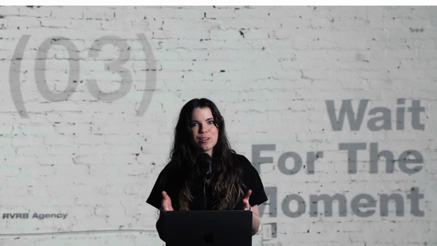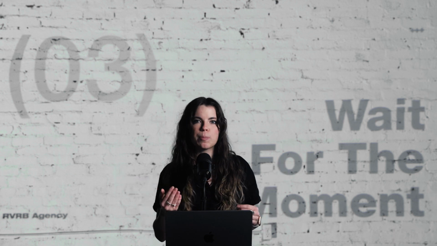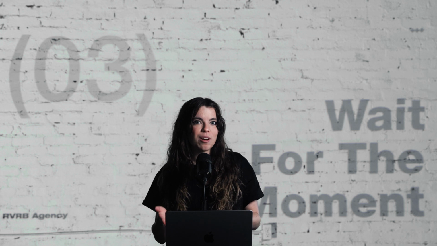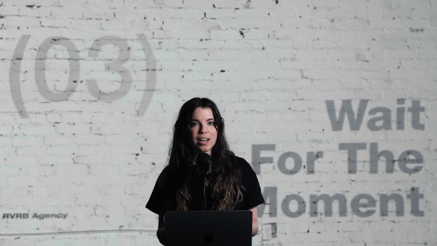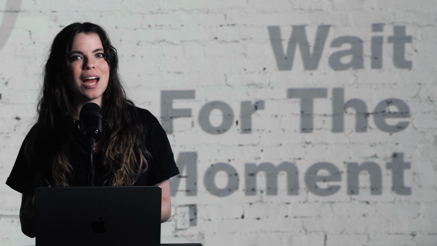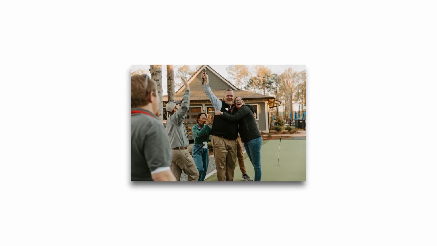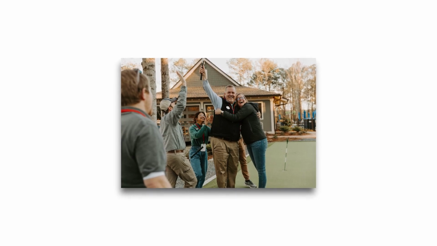Next, wait for the moment. There are some times that you see the perfect shot, but maybe the people aren't aligned just right. And it's okay to stop and wait for people or items, whatever, to get into alignment for your shot. But you also need to know when it's time to move on. An example of that is this shot from Windshape. I saw this group had so much energy, and I knew if I waited a little bit longer, I was going to get something really fun from them, and it was 100% worth waiting for.